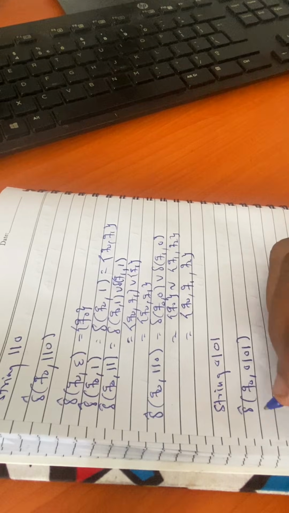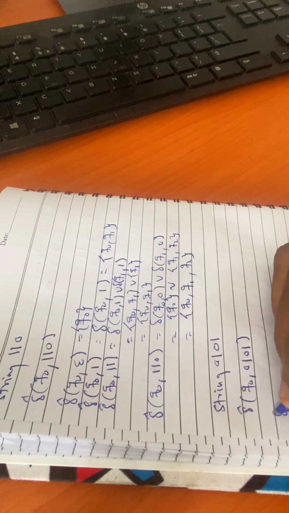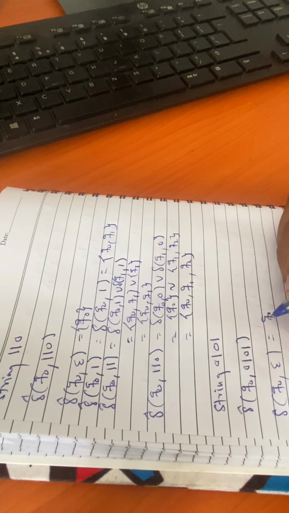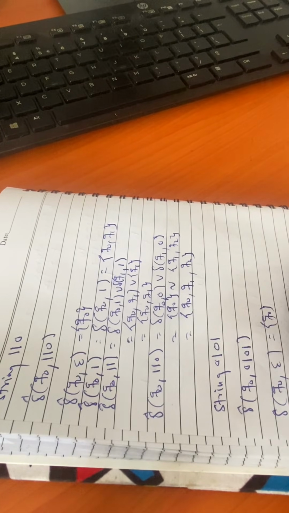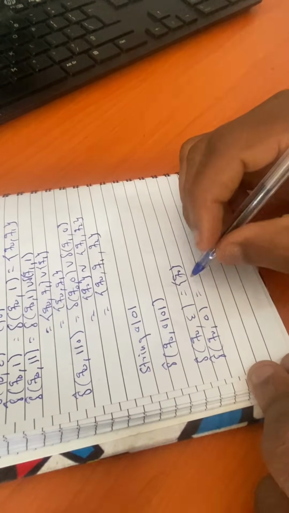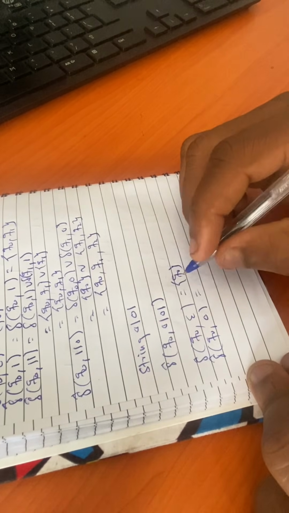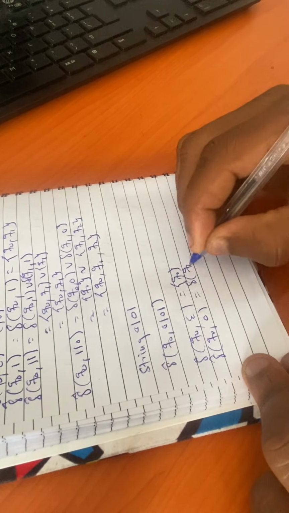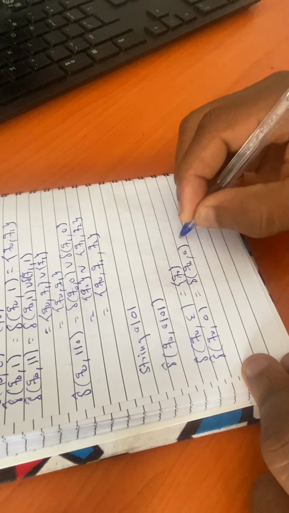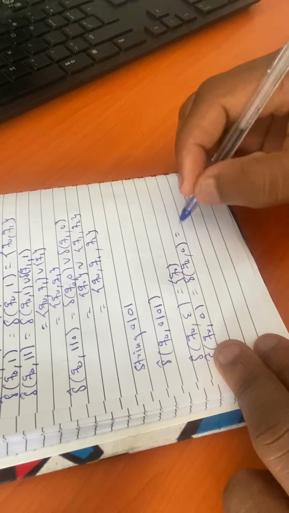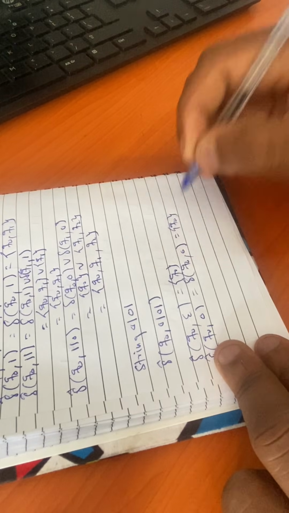So we do the extended transition function q0 given epsilon is q0, then the extended transition function of q0 given 0 is equal to the transition function of q0 given 0, and q0 given 0 from the diagram will still remain at q0.